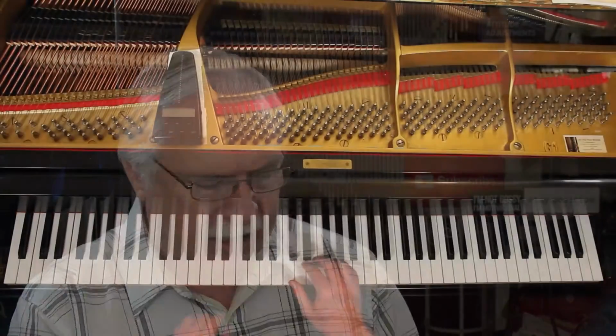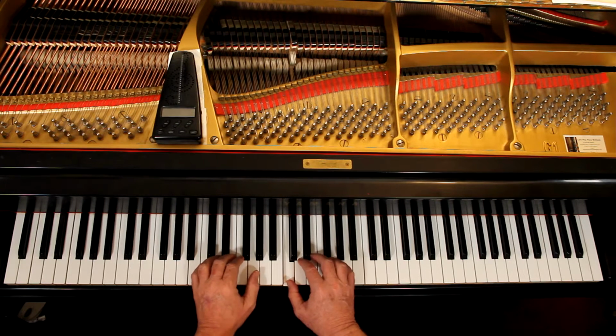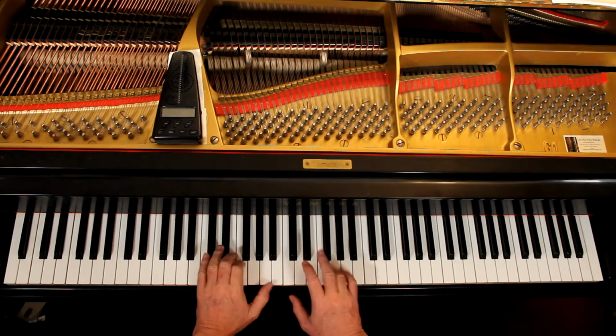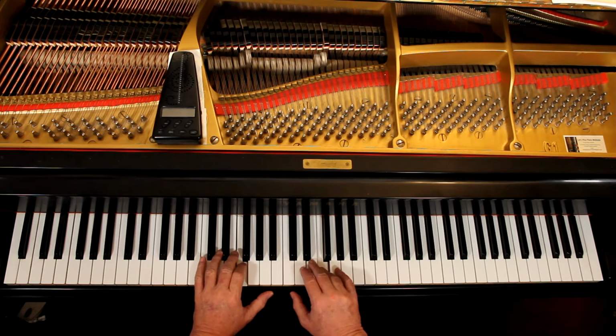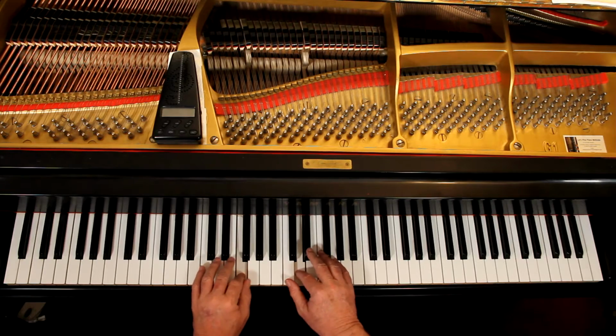I'll try putting the hands together here. It's here, 1, 2, 3, 4, 1, 2, 3, 4. You get the idea? Second line. Second measure when they play together, it's the F's together. 1, 2, 3. And then here, then here, and then here.